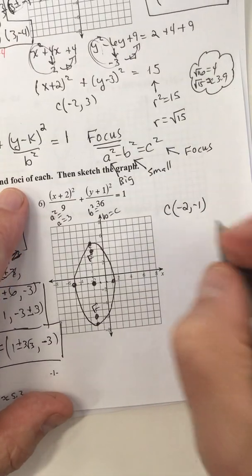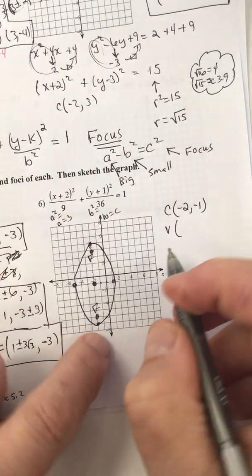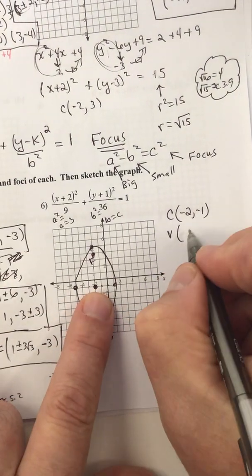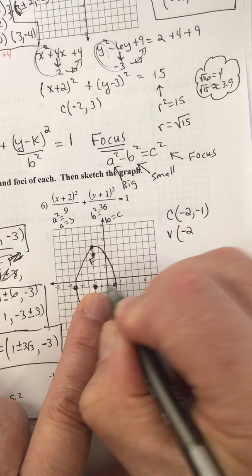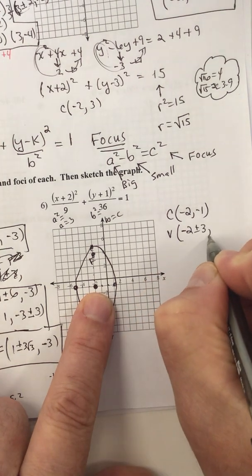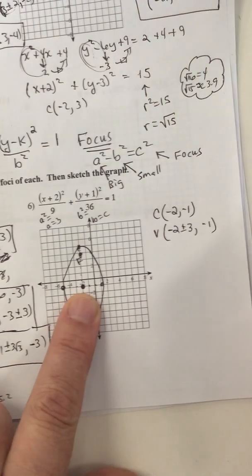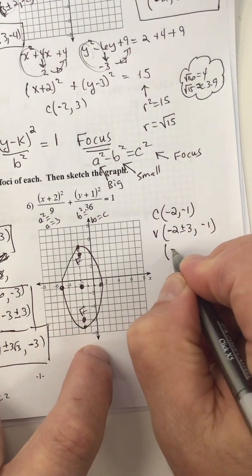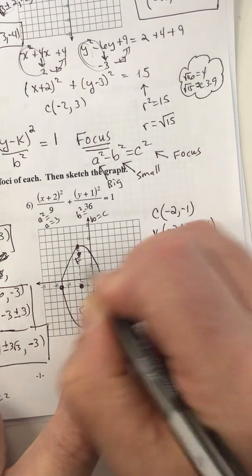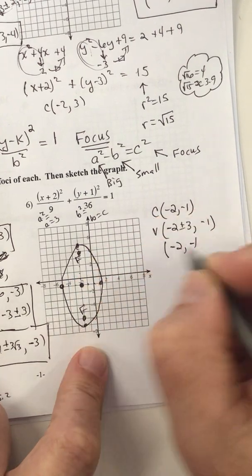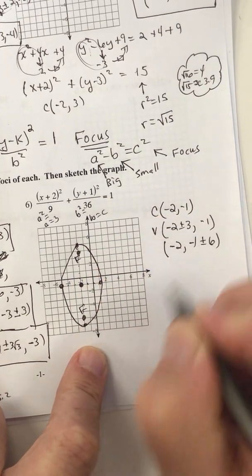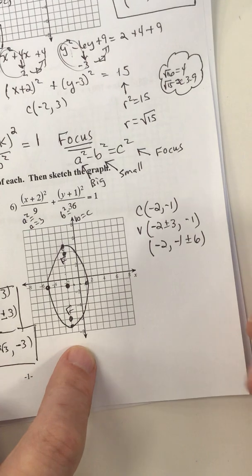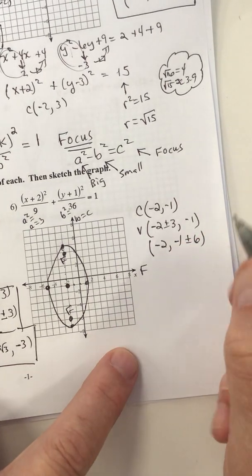So here's the center. The vertice points, starting from this center at -2 sideways, I went plus and minus 3. And then the other vertice point, starting at -1, I went up and down 6. So there's the 4 vertice points. Now I need the focus points.